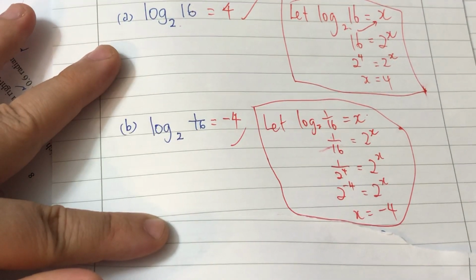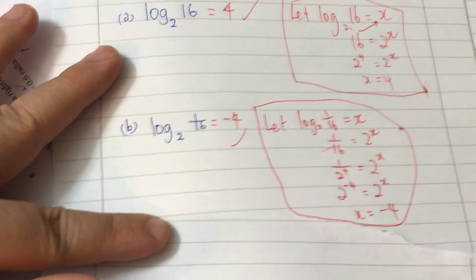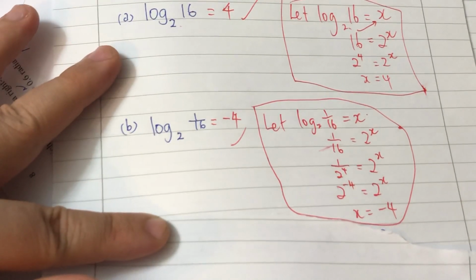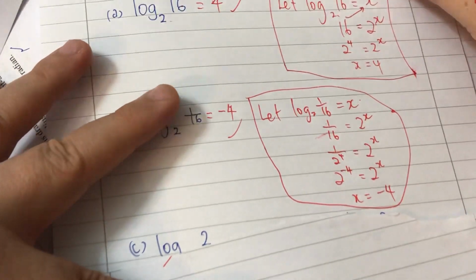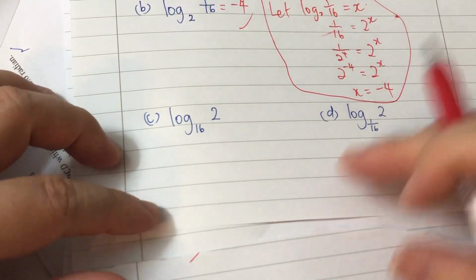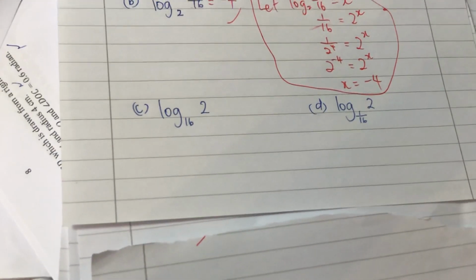Wait, let me adjust my, why no battery? Okay, you look at the next question. I look at it. You try the next question. I'll try the next two. I adjust my phone.